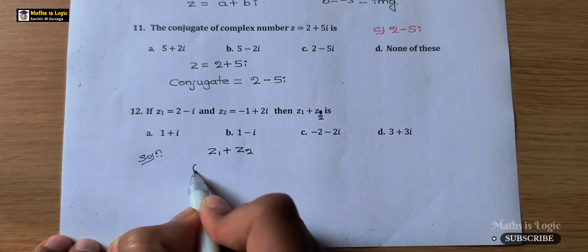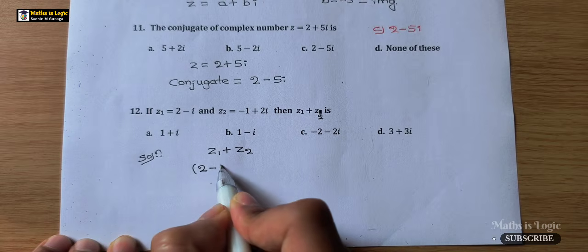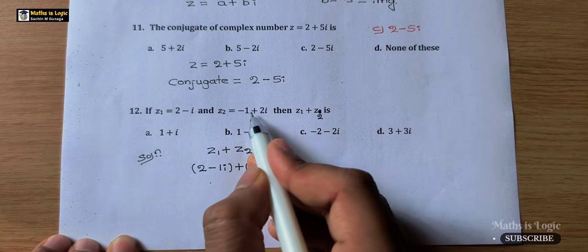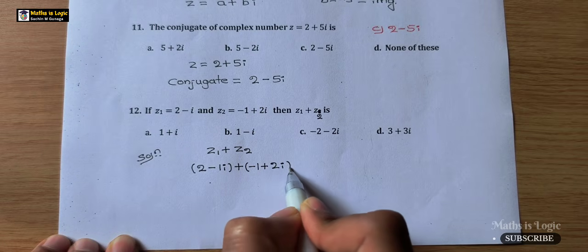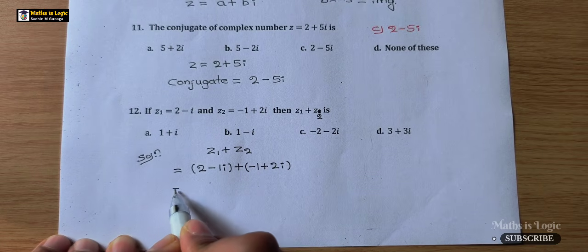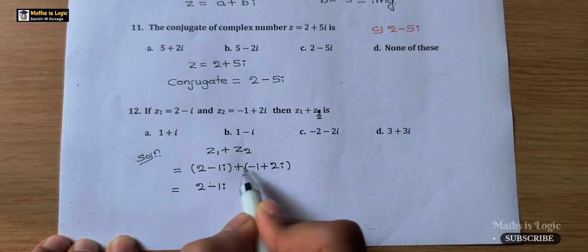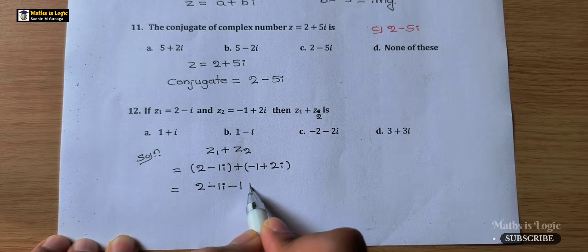Write first the z1 value, 2 minus i, which can be written as 2 minus 1i, plus z2, minus 1 plus 2i. So which is equal to, open the bracket, 2 minus 1i, plus into minus is minus, 1 plus into plus is plus 2i.